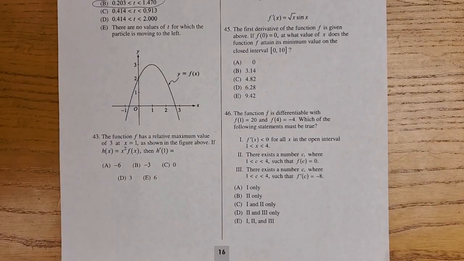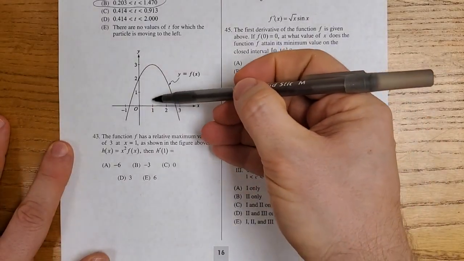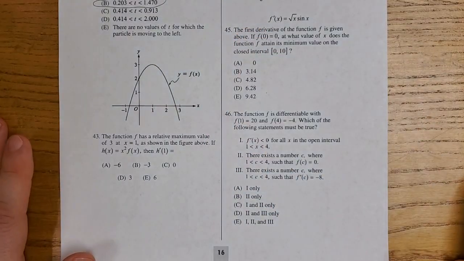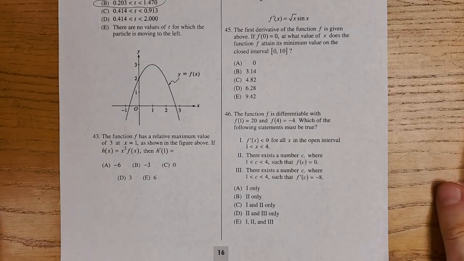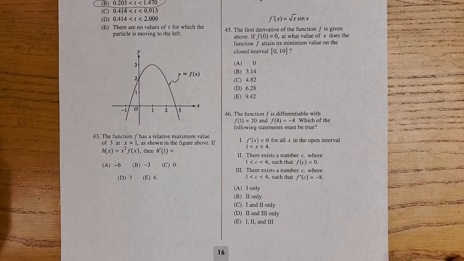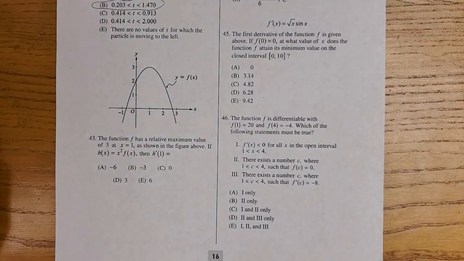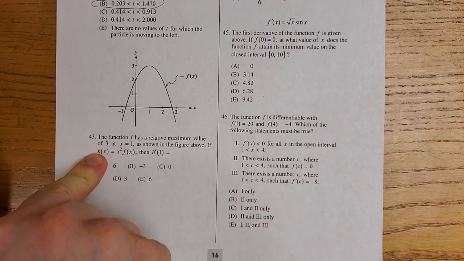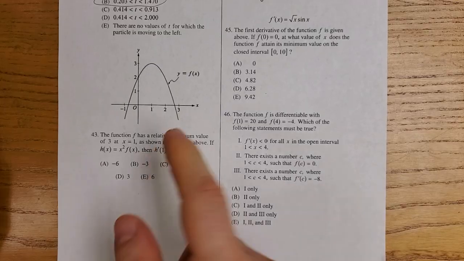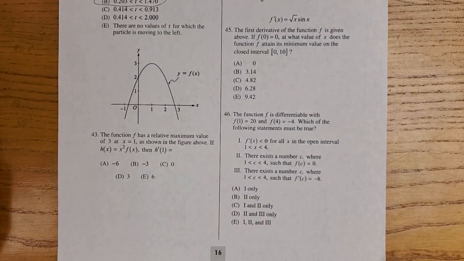Okay, moving on. Number 43, the function f has a relative maximum value of 3 at x equals 1. That's right, x equals 1. It's up at 3 as shown in the figure. So if some function that we're naming h equals that function times x squared, then the derivative of all of that at 1 equals what? Boy, isn't that complicated.